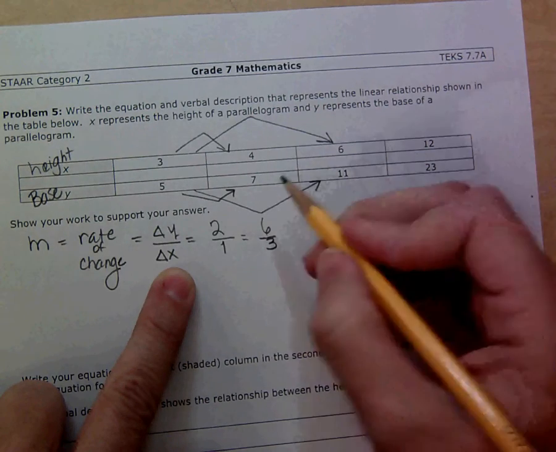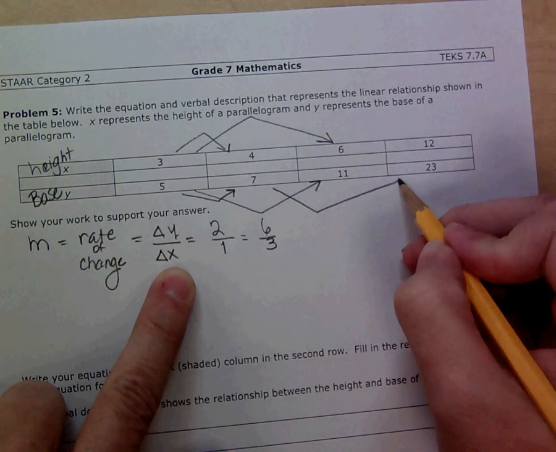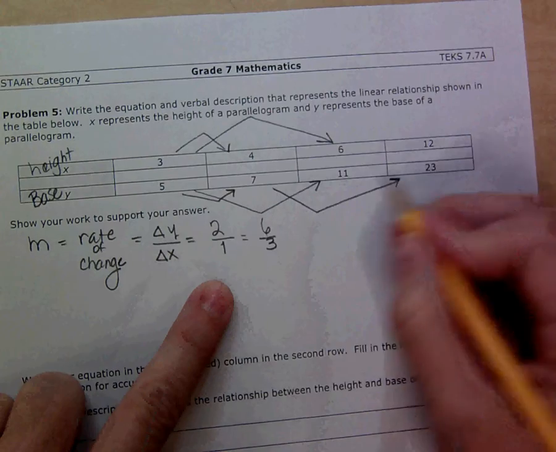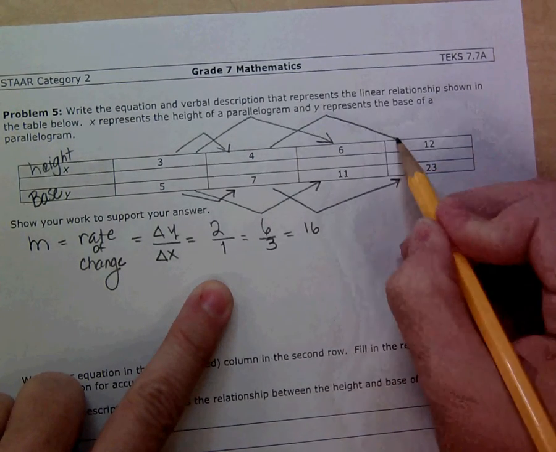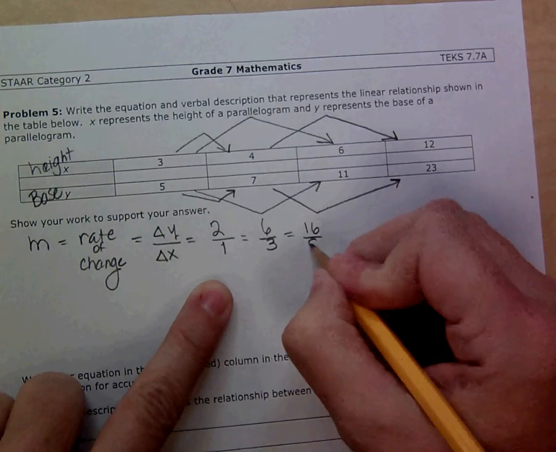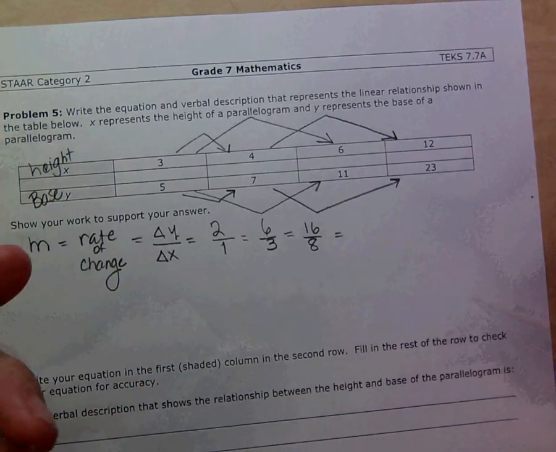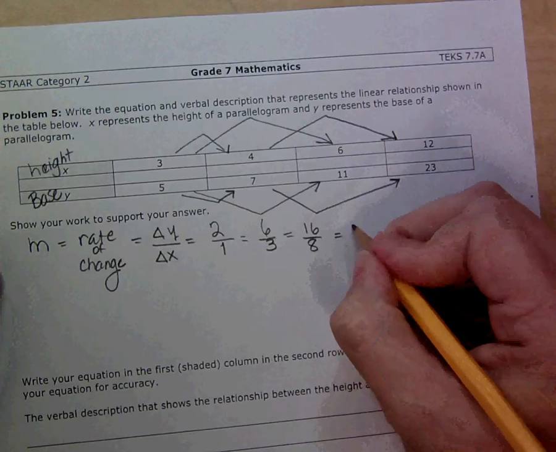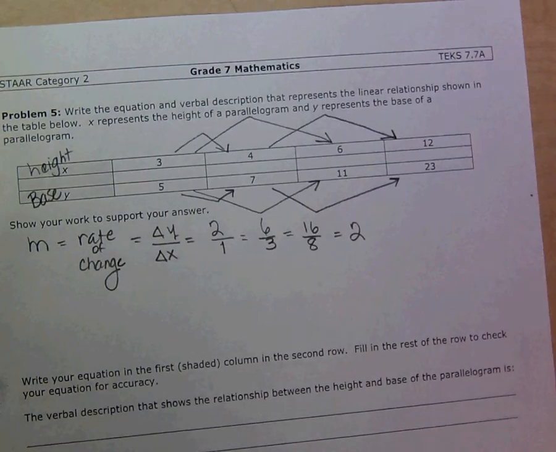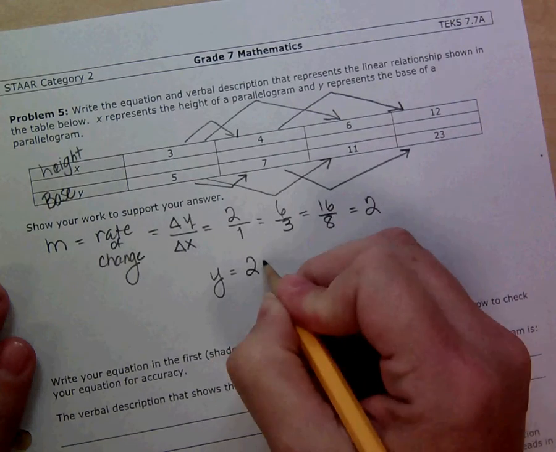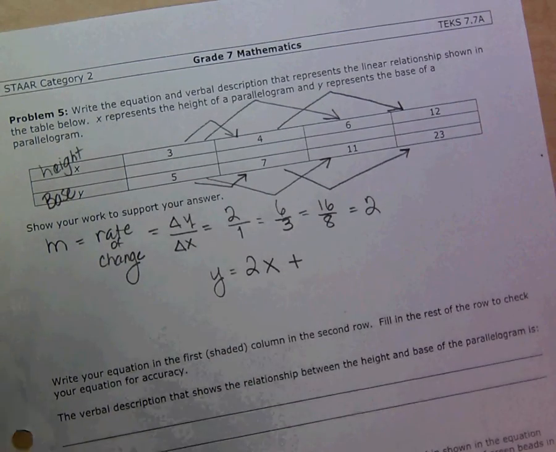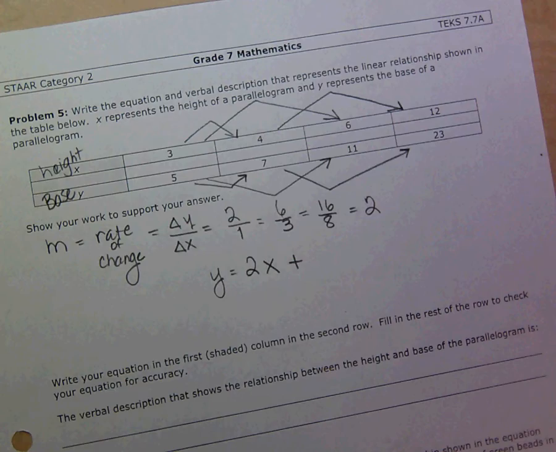Consistent so far. How about from here? 7 to 23. 23 minus 7 is 16. And from 4 to 12, that's 8. So all of them, when you divide them out, guys, gives you 2. So we know that y is equal to 2 times x plus or minus something.